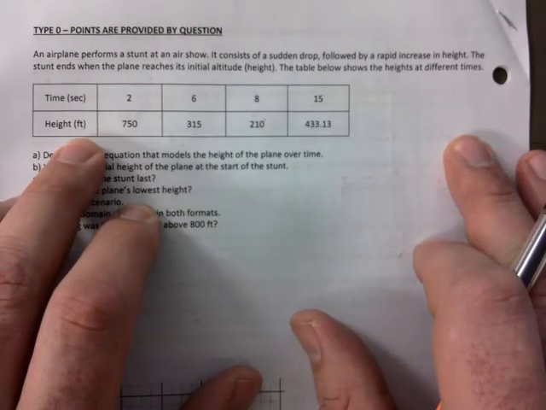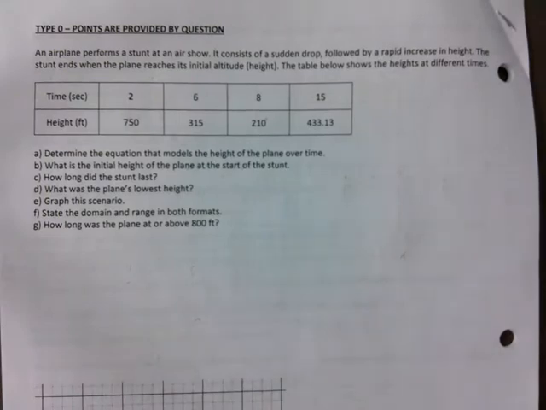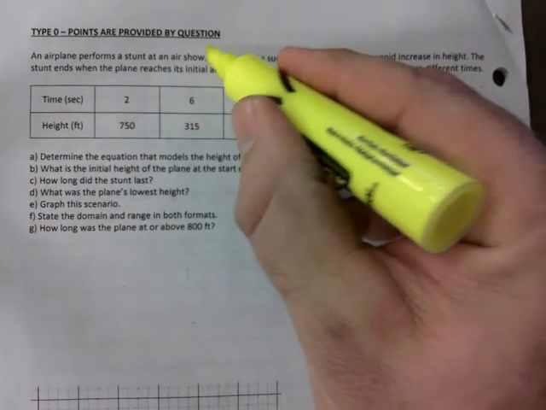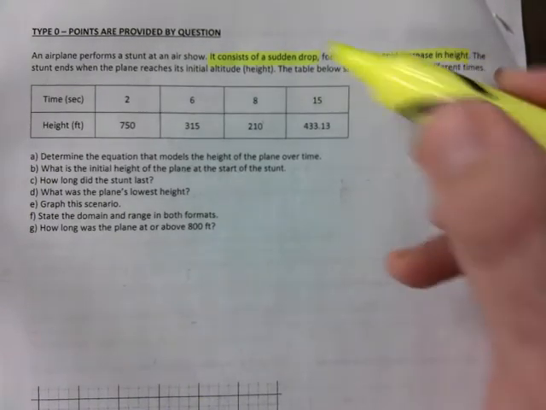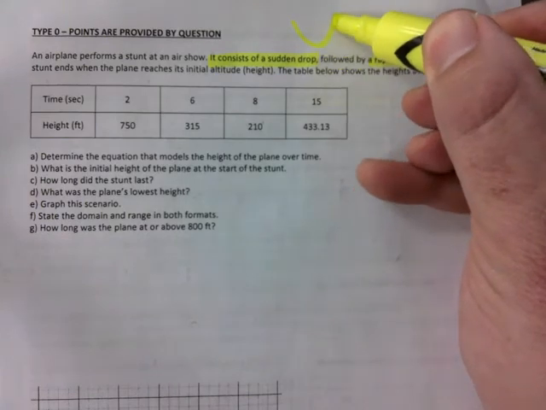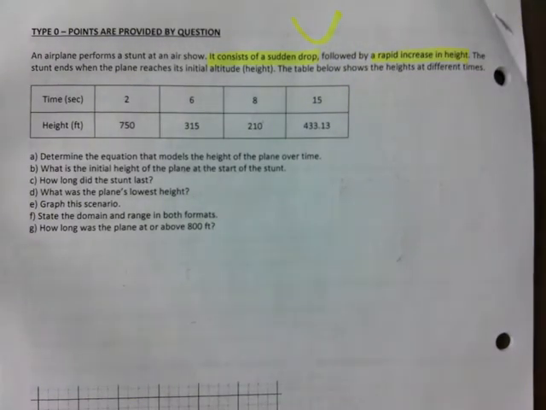Okay, an airplane performs a stunt at an air show. It consists of a sudden drop, right? A bit of a hint perhaps, followed by a rapid increase in height. So you're dropping and then you increase in height, right? That's what I'm seeing there when I read that. The stunt ends when the plane reaches its initial altitude.